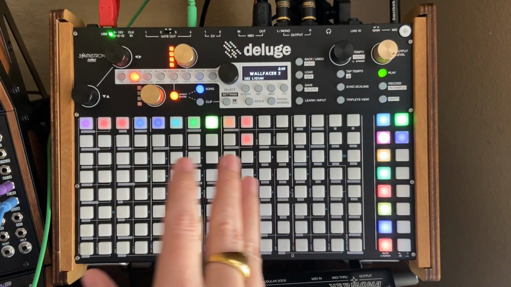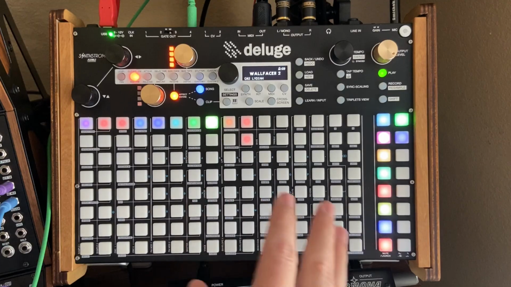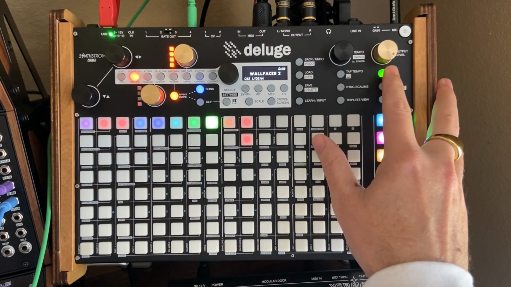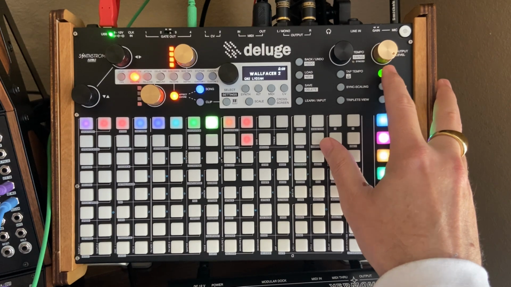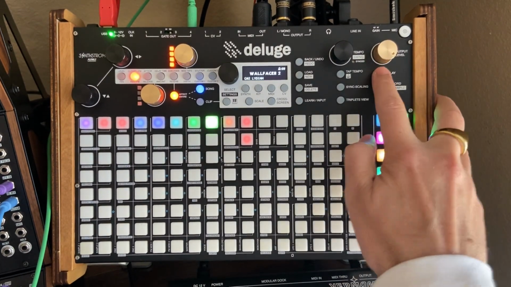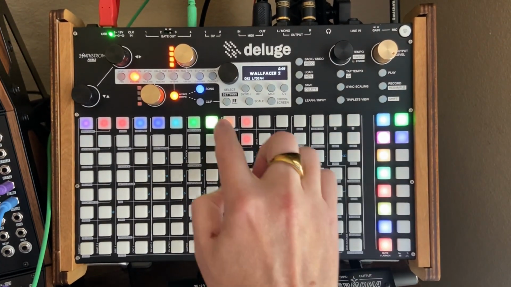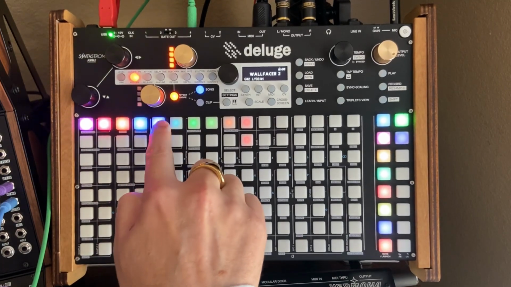Really, really subtle. And I have some randomized panning going on so that it goes to different places in the stereo field too. And that bridges that gap, like I said. We can turn that off. So those are all those pieces.